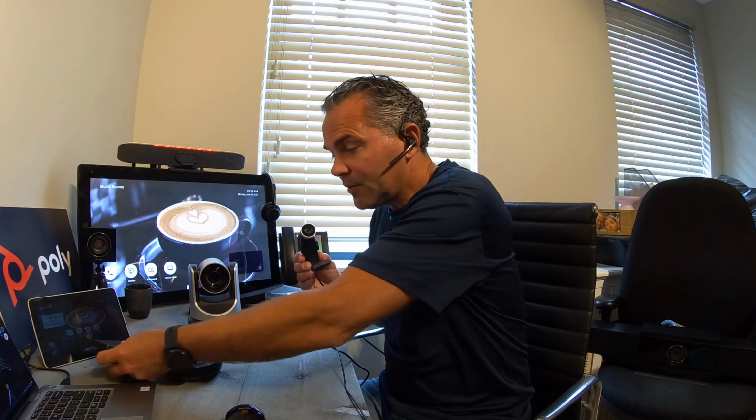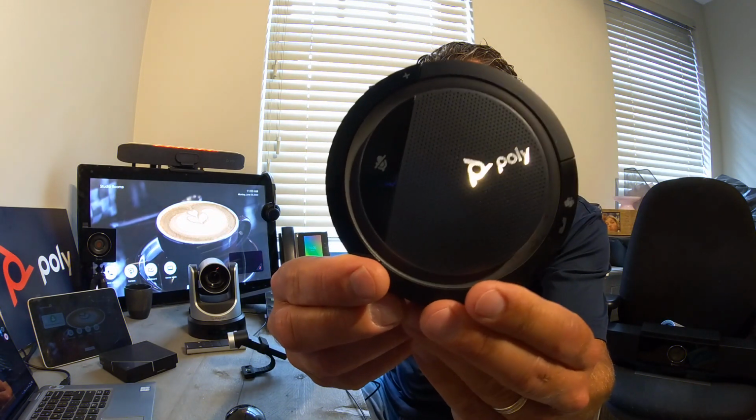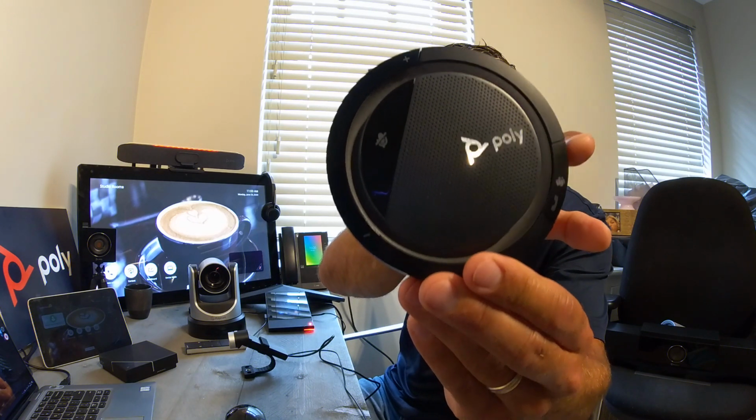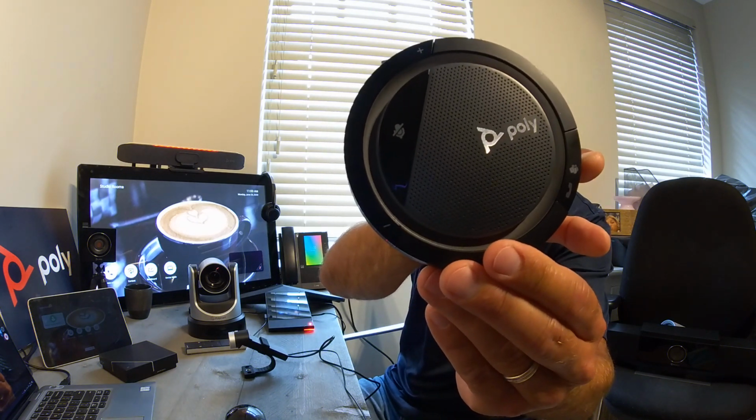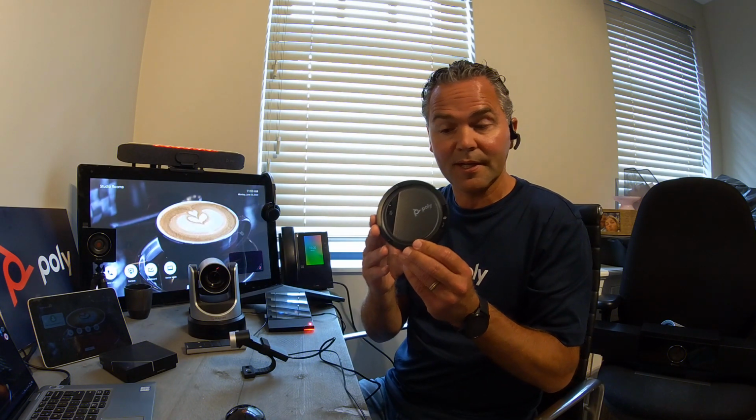Now, the other option that we have is the 3200. The 3200 is a brand new device, and this is by the way the Teams edition. As you see here, there is a Teams logo right there. If you press that, you can initiate Teams on the laptop.